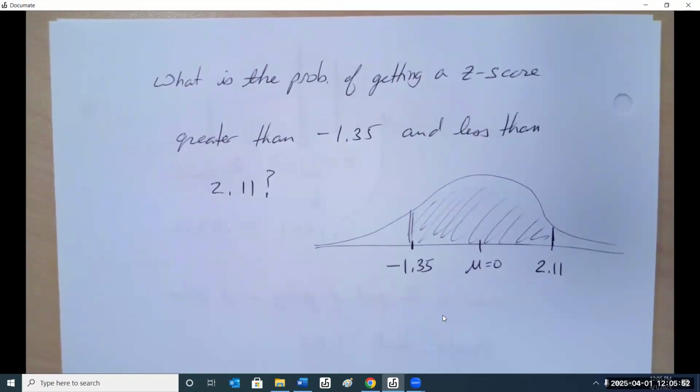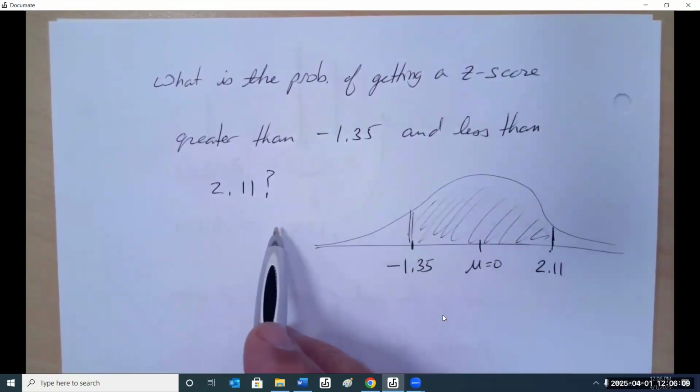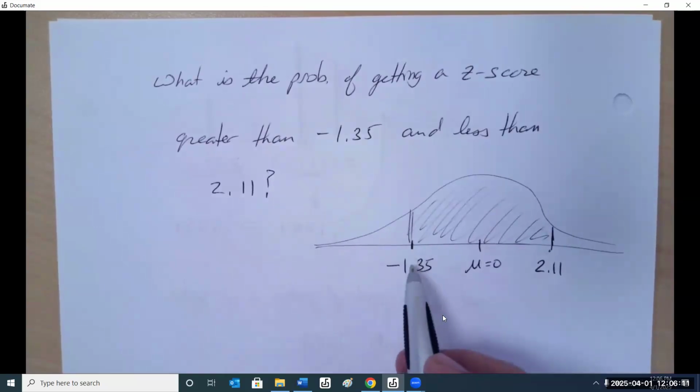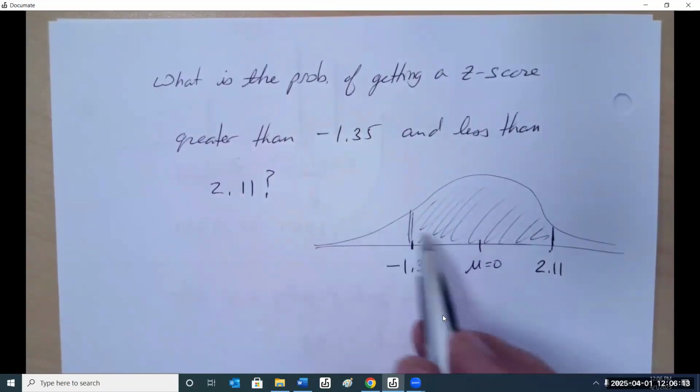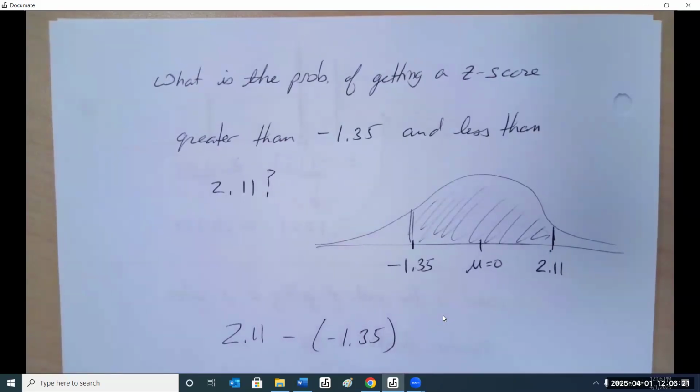With what we talked about so far, how do you think I'm going to find this solution? Very good. Yes, that's exactly right. Both of y'all are right. Because remember, this 2.11 is everything to the left of it, and this one gives me to the left of it. So I subtract the 2.11 minus the negative 1.35 z-scores.